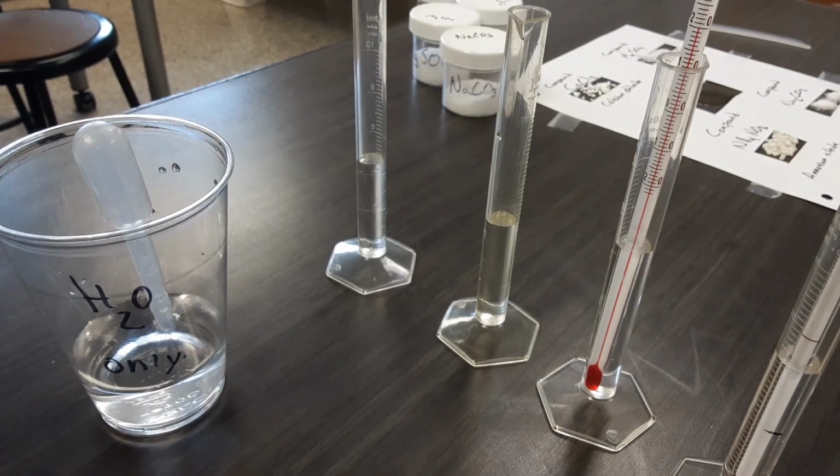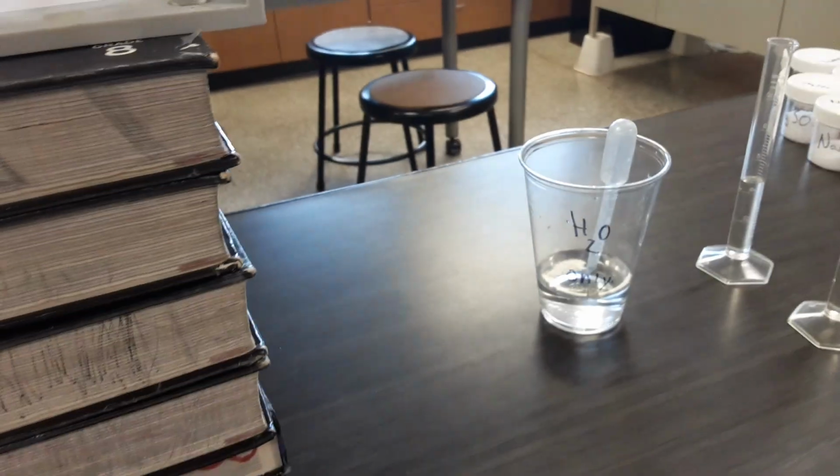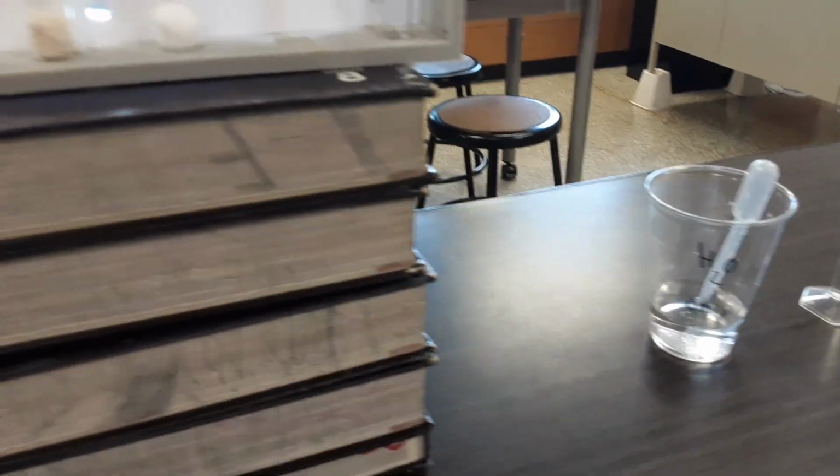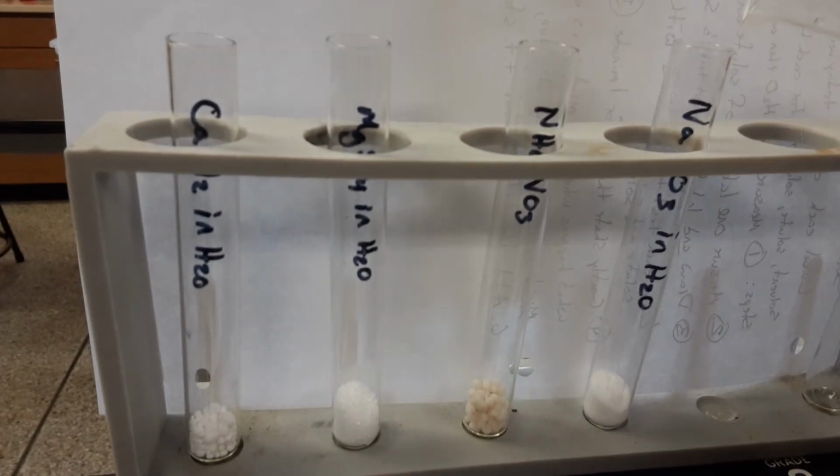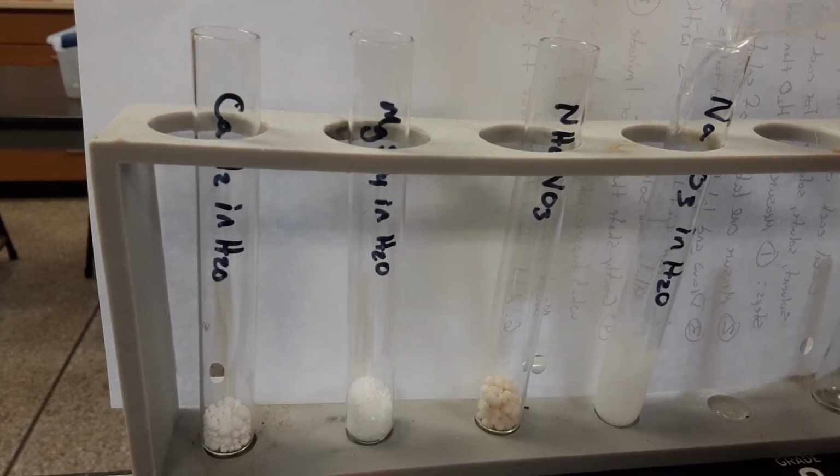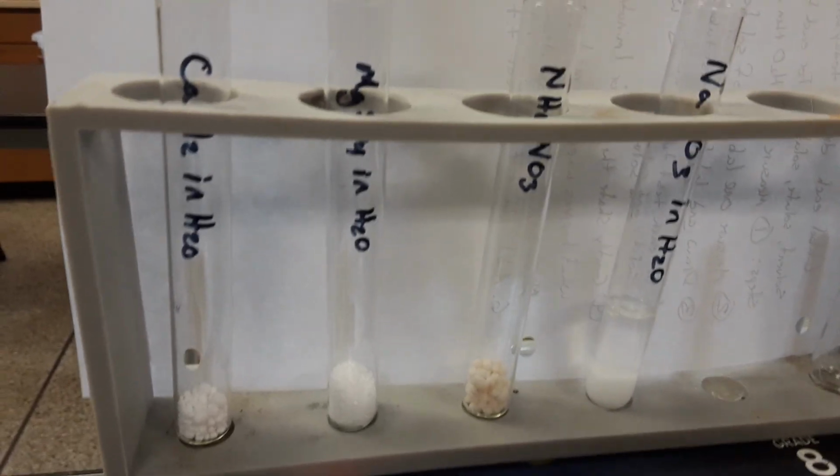We're going to go ahead and just right off the bat add water. Your lab activity says for you to measure 4 milliliters each. These happen to be 5. So 5 milliliters.